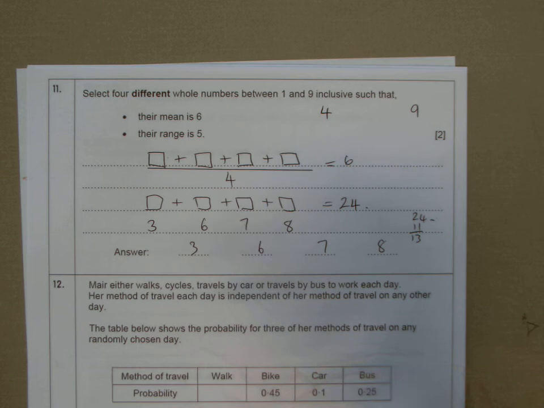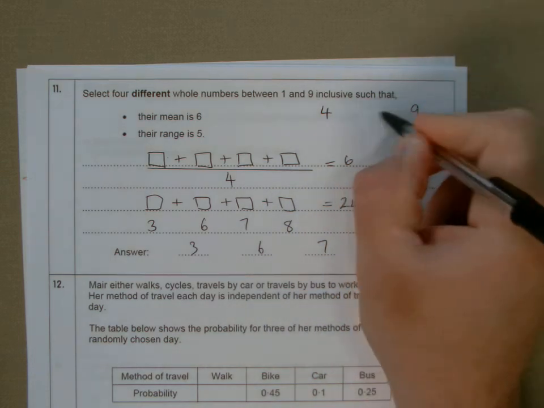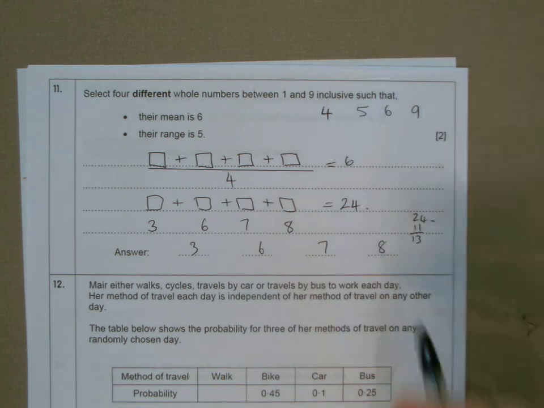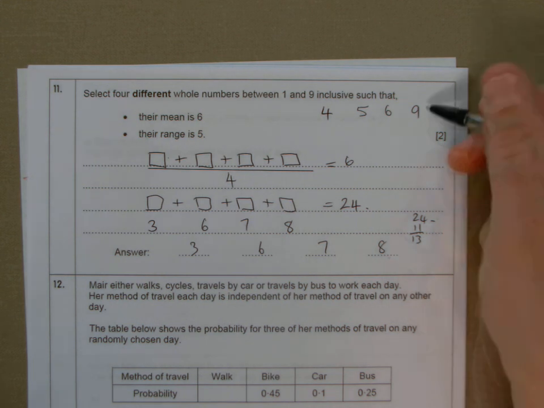13 from 24, you've got 11 left. So 11 left, these 2 numbers then have to add up to 11. So you could have had 5 and 6 there. So that's another option. Sometimes with these, there's more than one way of doing it. So that's fine, or that's fine.